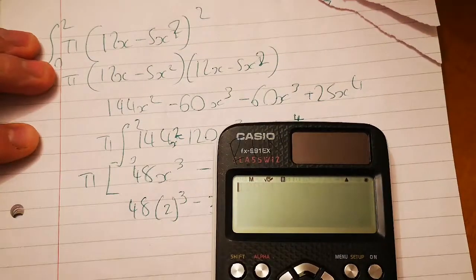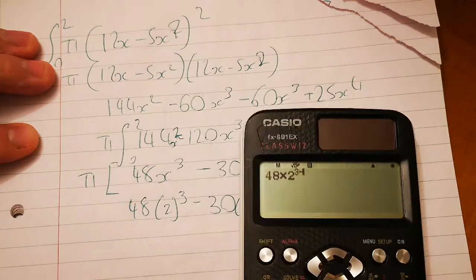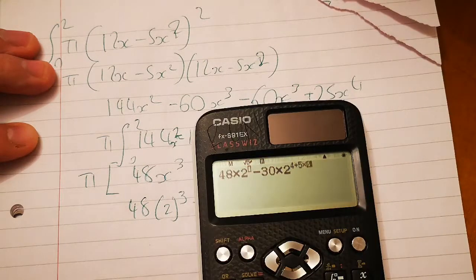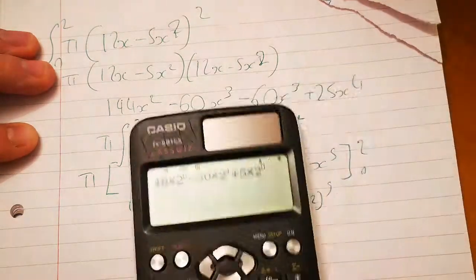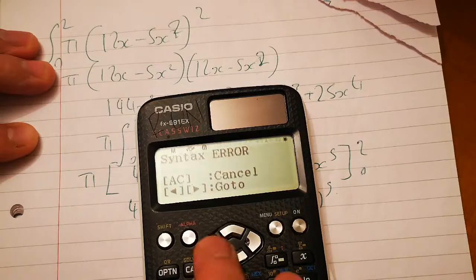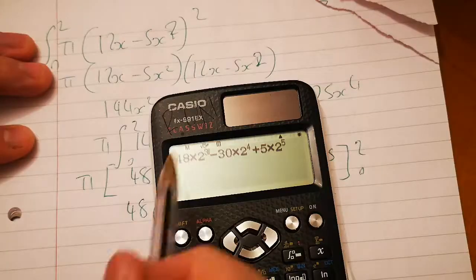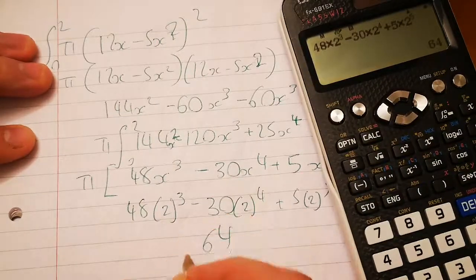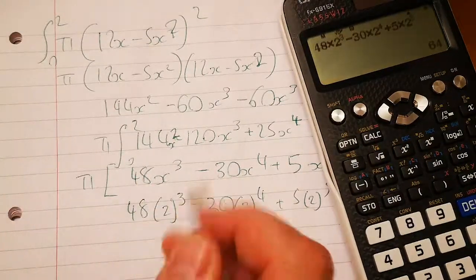So what have I got? I've got 48 times 2 to the power of 3 minus 30 times 2 to the power of 4 plus 5 times 2 to the power of 5. Oh, brilliant. I get 64. So my answer is going to be 64. And let's not forget about the pi that we took out.